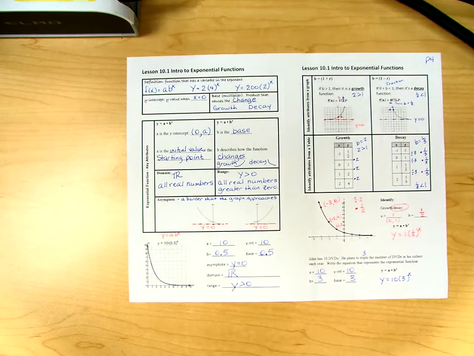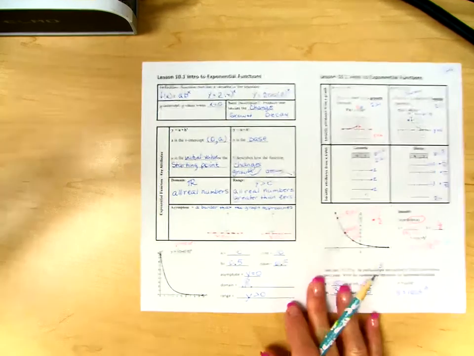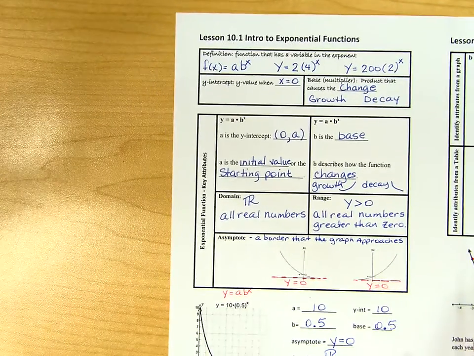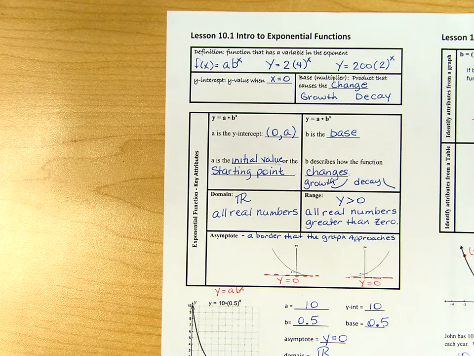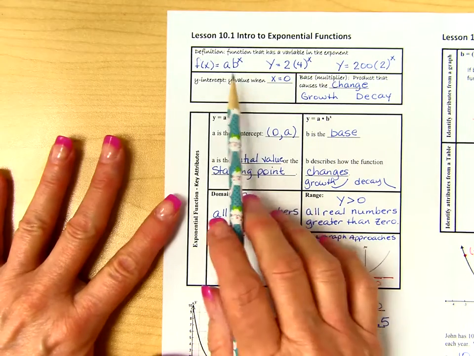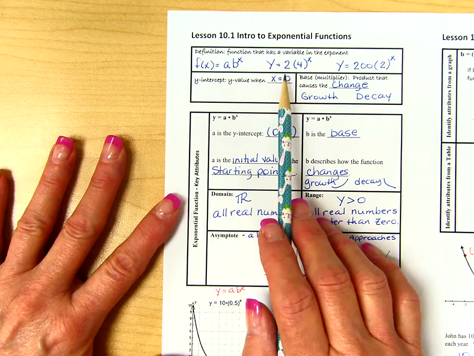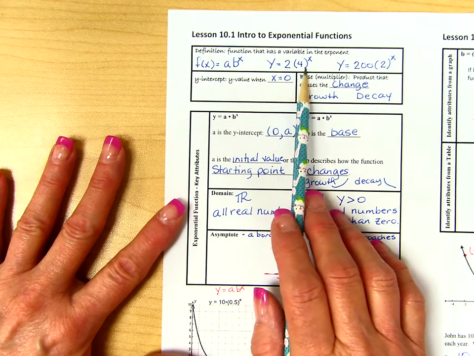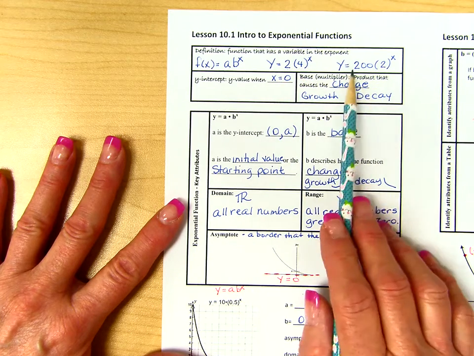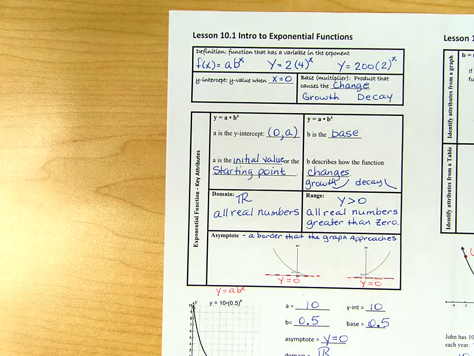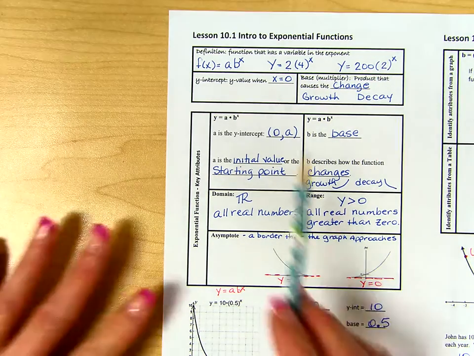Okay, in this video we are looking at Unit 10, Lesson 1, Introduction to Exponential Functions. These are the notes that we took the other day. So basically a function that has a variable in the exponent is what we call an exponential function. So it's something times something raised to a power. So for example, 2 times 4 being raised to the x power, or 200 times 2 being raised to an x power are examples of what it would look like.